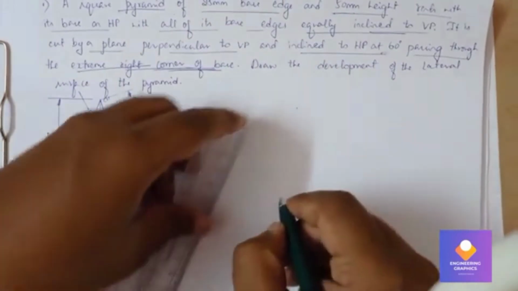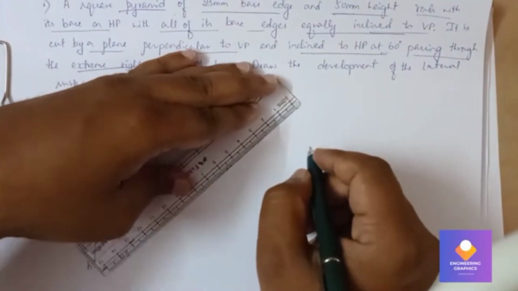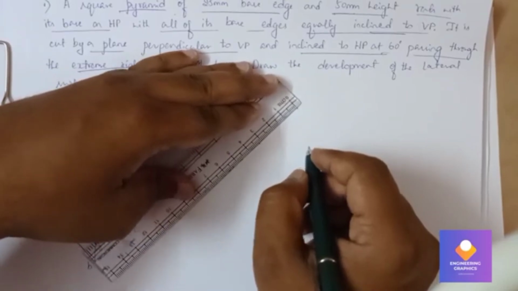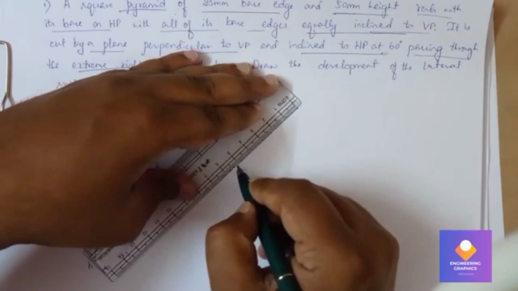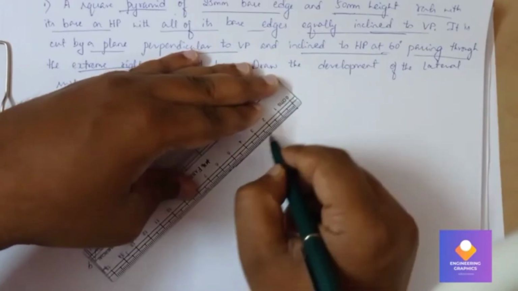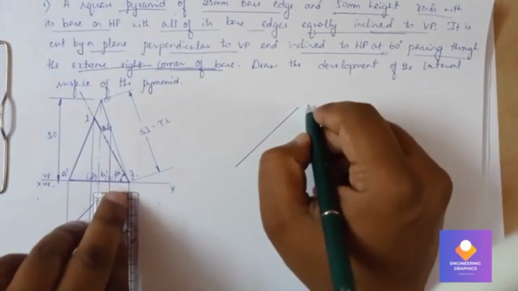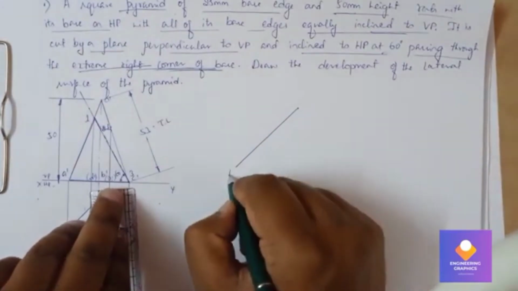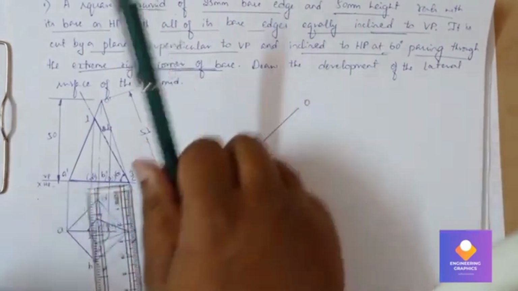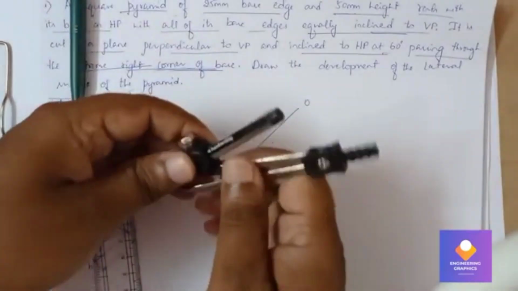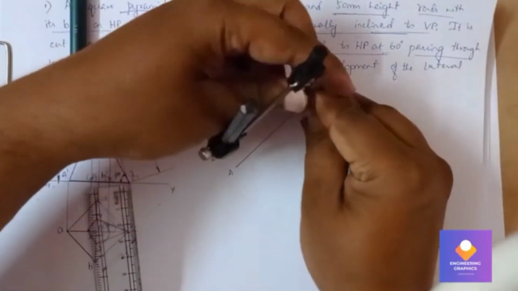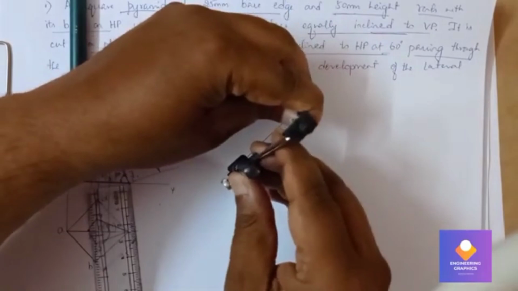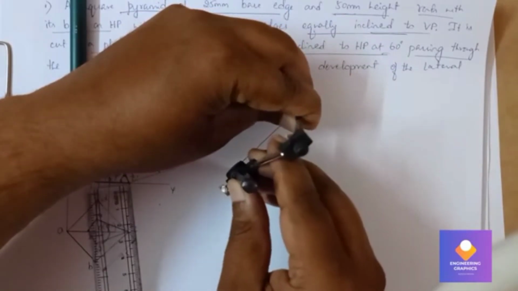So take a reference point and draw a line of length 53 mm. That's the true length, and that is O and A. Now we take the compass, measure this true length, and draw an arc.